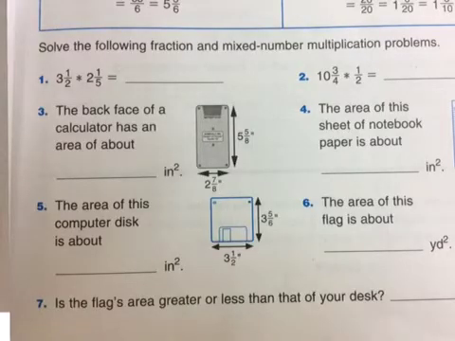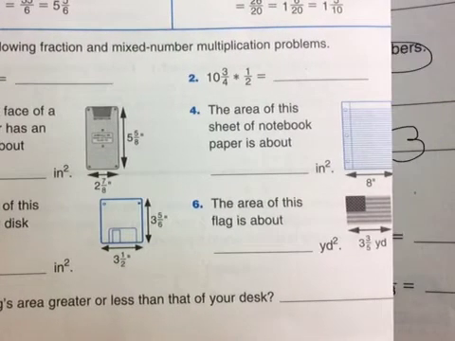On page 273, questions 1 to 7, we are asked to find the area of these objects. On the first one, we have the back of a calculator. Here we have a floppy disk. This is something that many of you kids don't know what it is because it was before the CD was invented. It was a floppy disk, and that's what we put in computers to save memory. They weren't even 1 gigabyte. They were tiny. They couldn't hold very much memory. Over here we're asked to find the area of a paper, and over here the area of a flag.